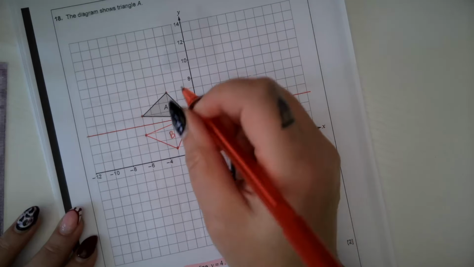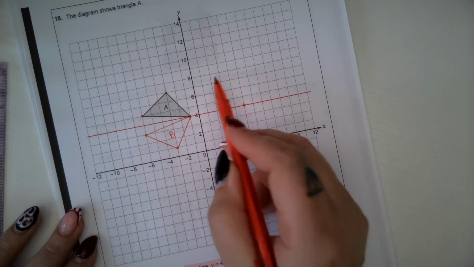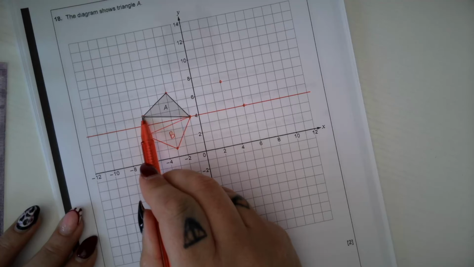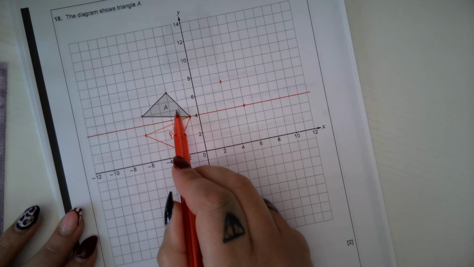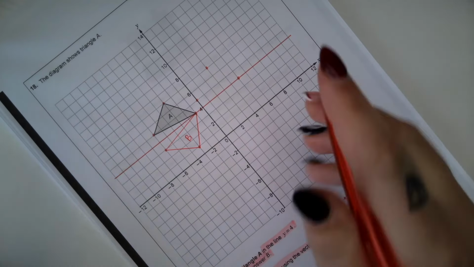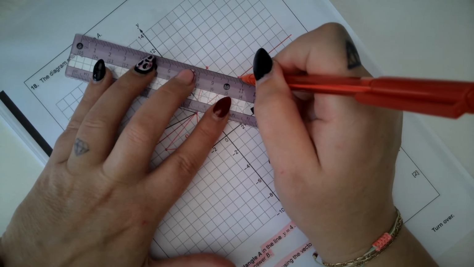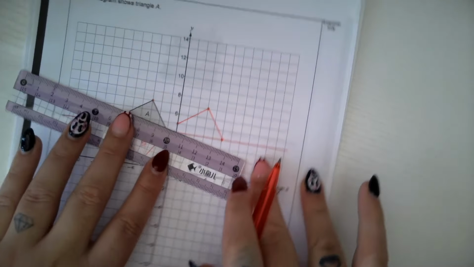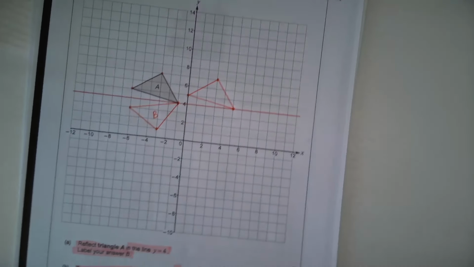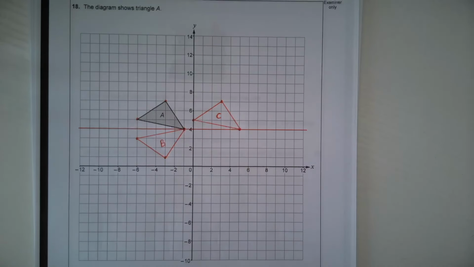Okay, this corner, 6 places. 1, 2, 3, 4, 5, 6, and then this corner, 6 places again. 1, 2, 3, 4, 5, 6, and then we're going to draw with a ruler nice and clearly our shape. Again, you will have used pencil. Then if you do make a mistake, you can rub it out so it's not confusing for the examiner. And then it told us to label this C. So we're going to label it C.